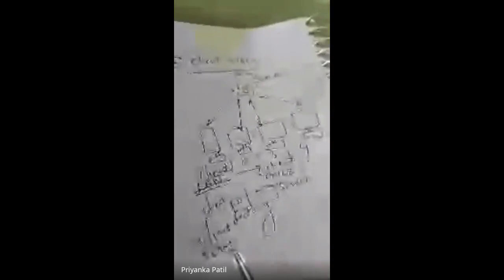In client server network processing, the task is divided into two parts. The first one is a client and the next one is a server.